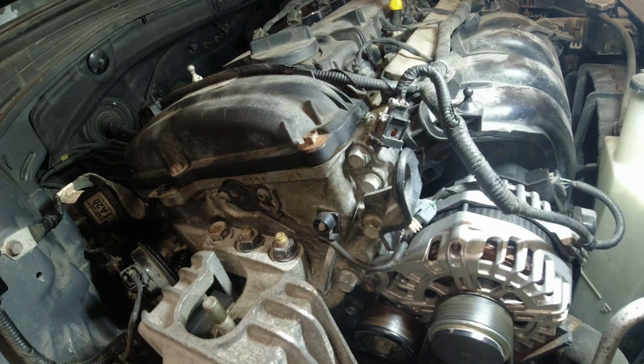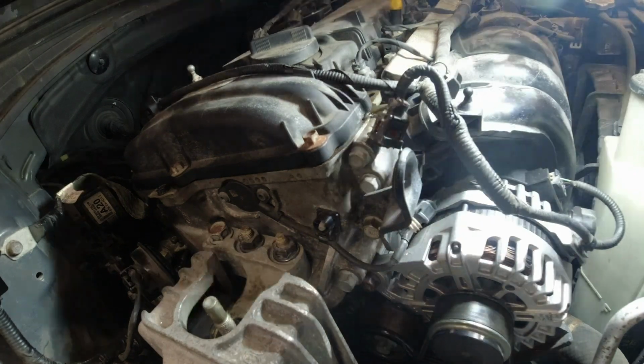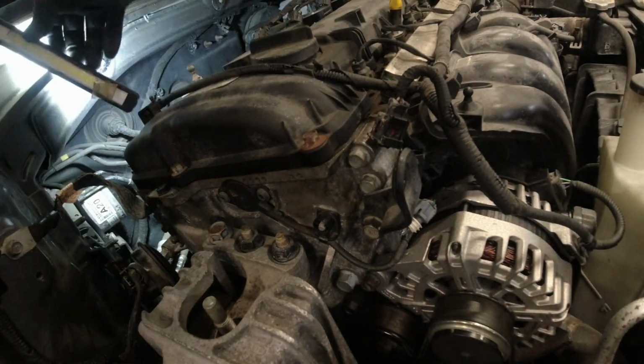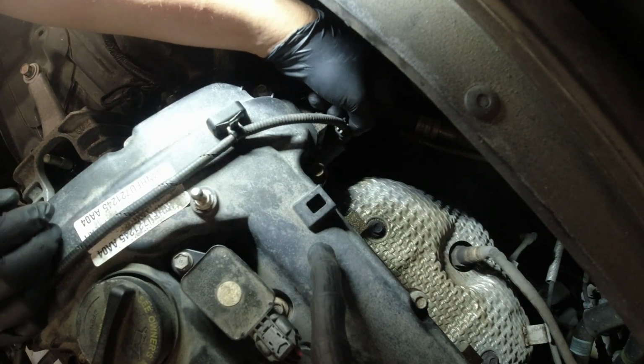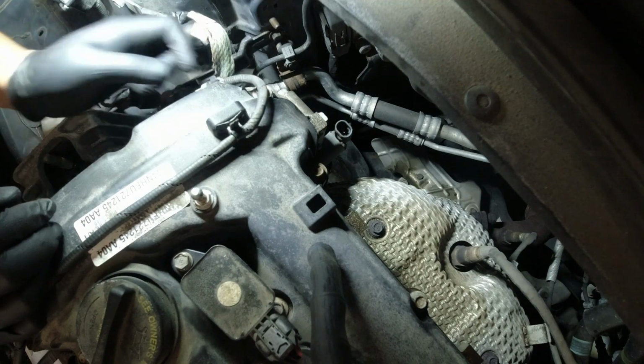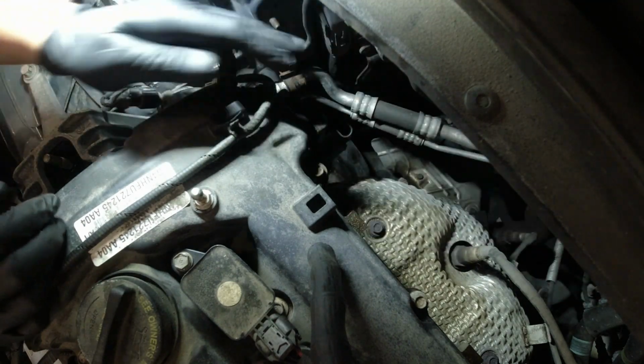So we're gonna keep this aside. We're gonna activate them physically and see if it really moves. And then we're gonna remove our exhaust side. So our exhaust side, the same thing. I think there's a 10 mm bolt holding it.